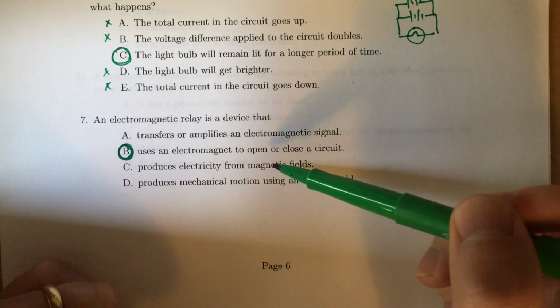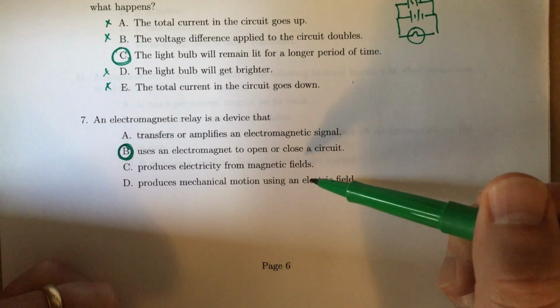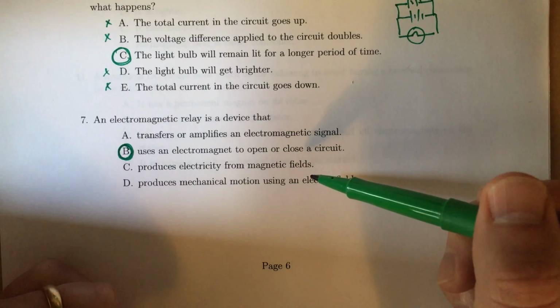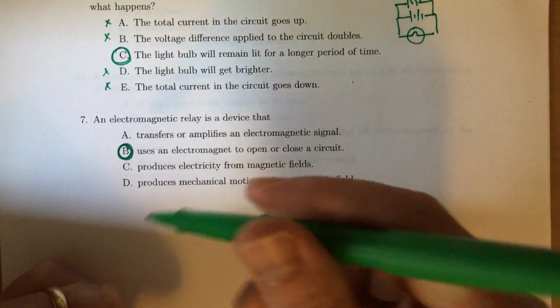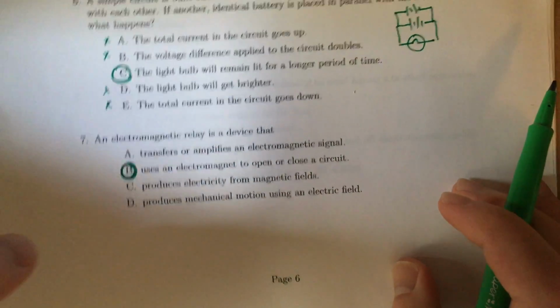Produces electricity from magnetic fields. No, that's a generator. Produces mechanical motion using an electric field. Well, that's nothing that we've studied. I guess it's used in a particle accelerator, but nothing else that we've looked at. All right, on to the next page. Number 8.